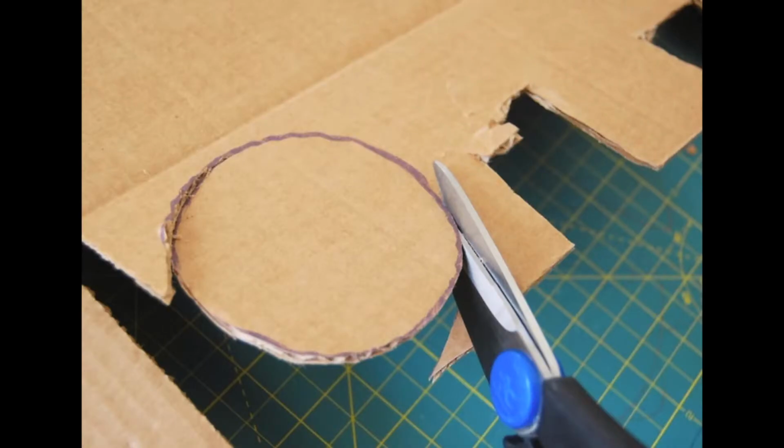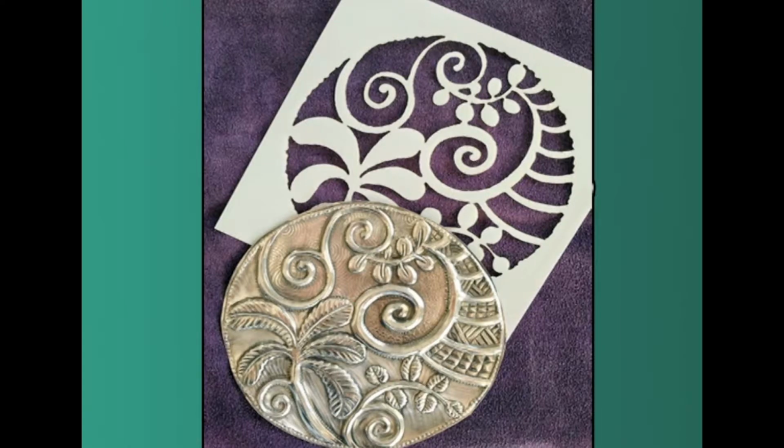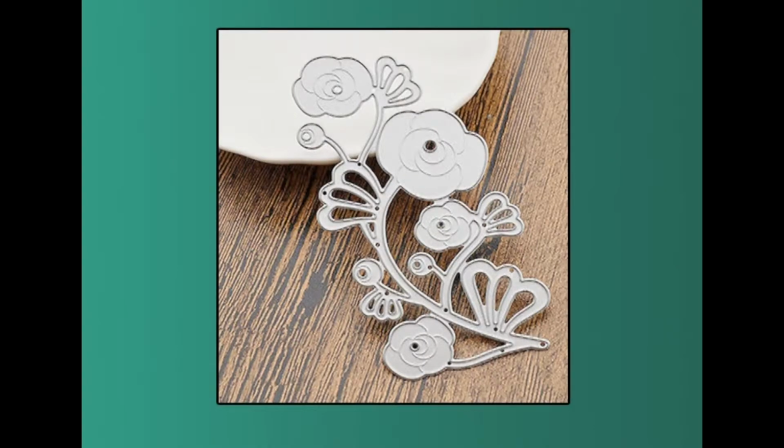Stencil printing was one of the oldest methods of printing, developed by the Japanese. A stencil is prepared by cutting out a design from a flat sheet of cardboard or sheets of paper coated with oil, wax or varnish, or from thin sheets of metal.